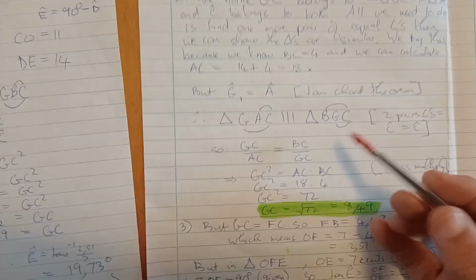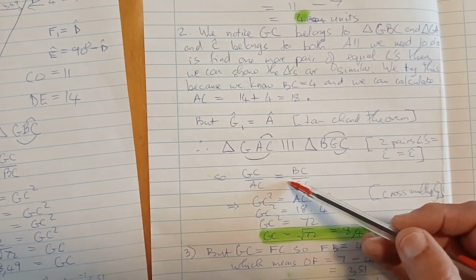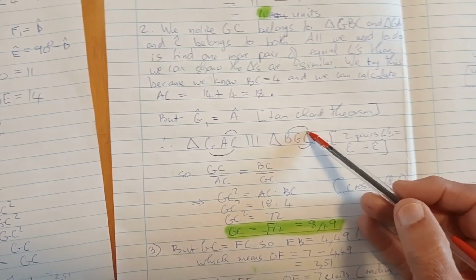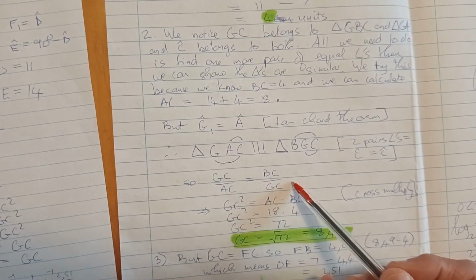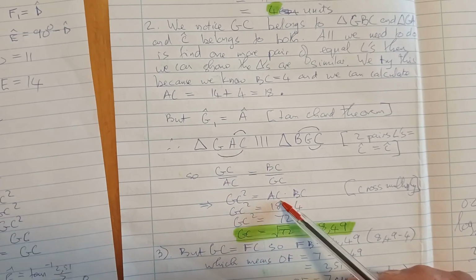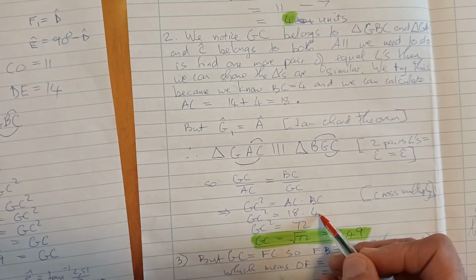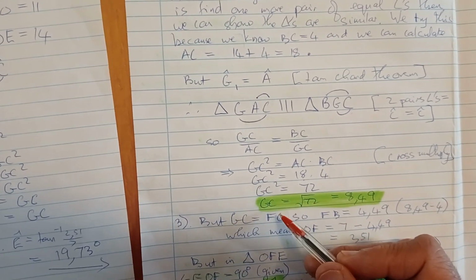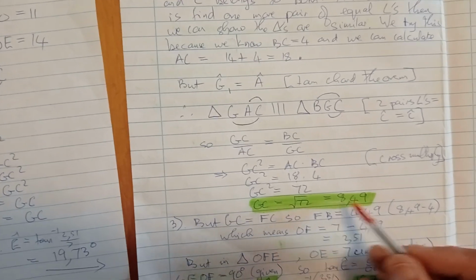And so to form the proportion, GC, which is the bigger one, over AC is equal to BC over GC, because you have to do the same thing there and the same thing there. And if you look carefully, if you cross multiply, you'll get GC squared, and cross multiplying that way, AC times BC. But hang on, AC we've just got as 18, BC is 4, which means that comes to 72, and the square root of 72 is therefore going to give us GC, and that is actually what we wanted.